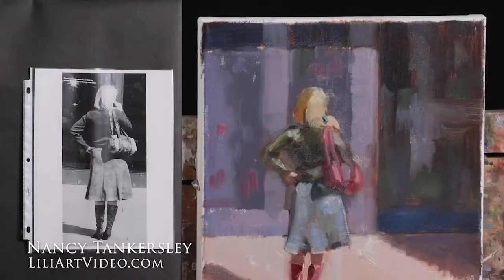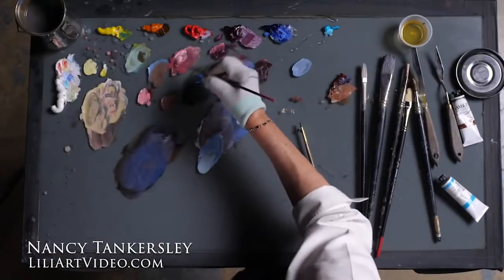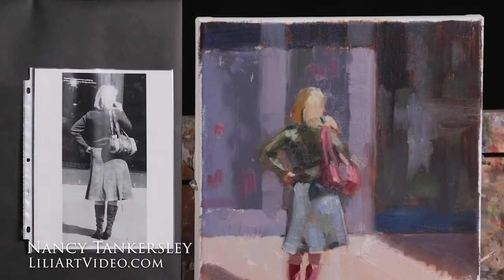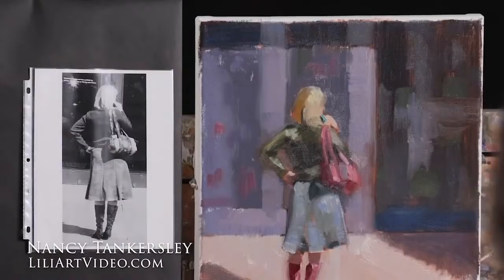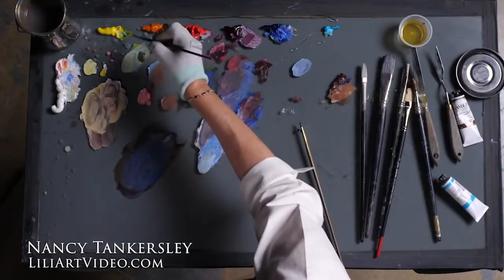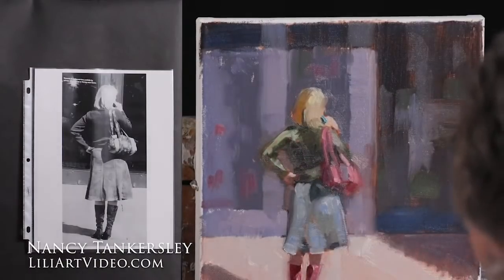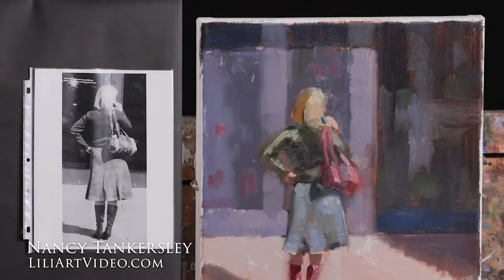Just add a little more color. Worked. That's a little bit too.